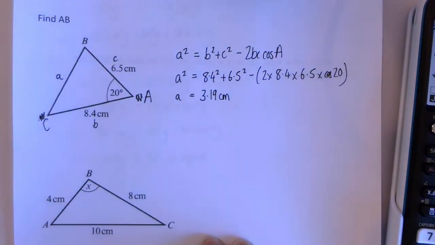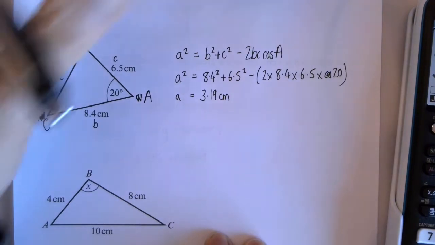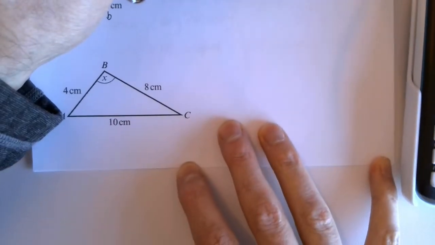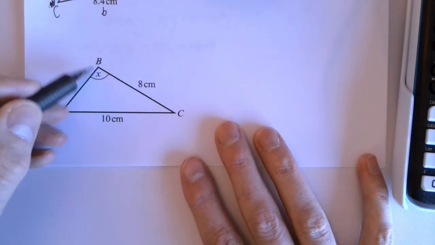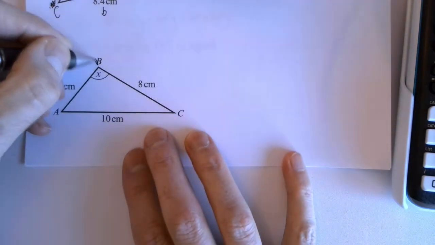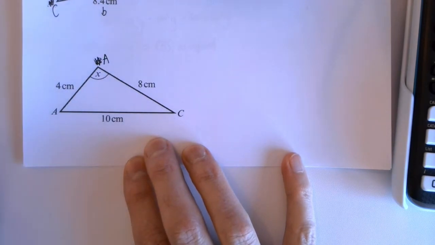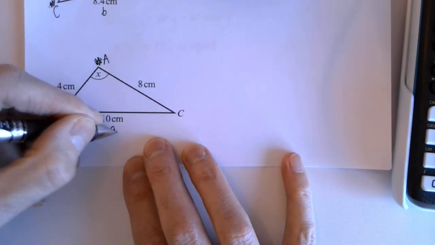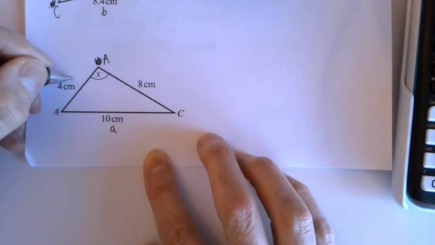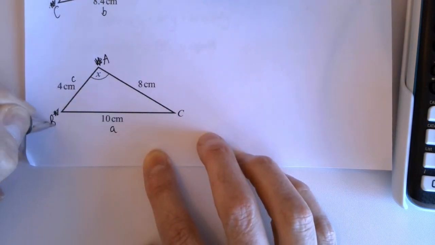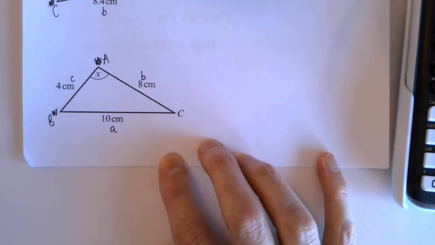And I hope this is sort of flooding back to you. So let's do an example of finding an angle. Again, the angle I'm trying to find here is actually B. I'm going to ignore that and label it A. So the side opposite is little a. That's C, so I can leave that and label that little c. That's B, so that's going to be little b.